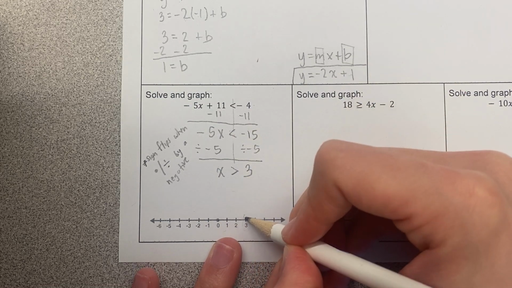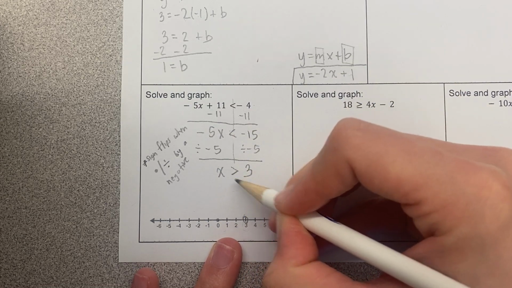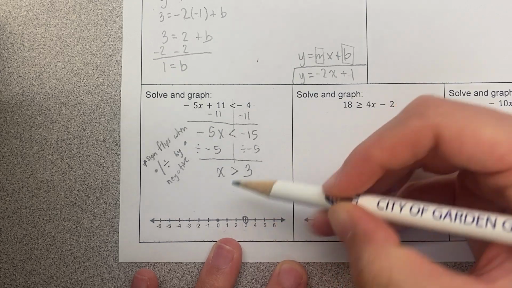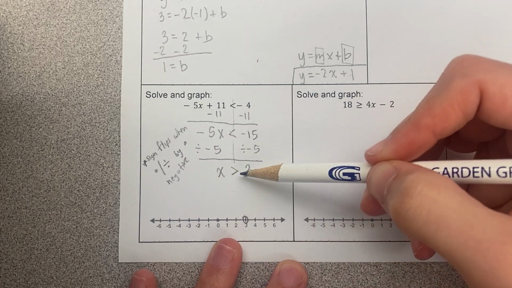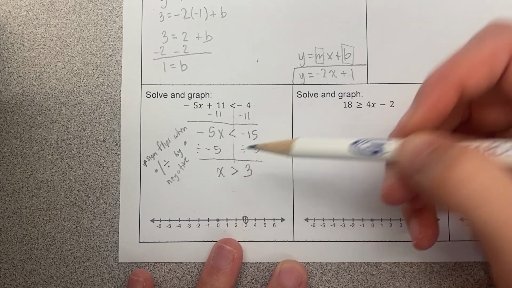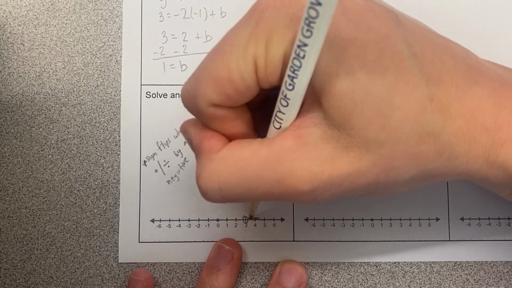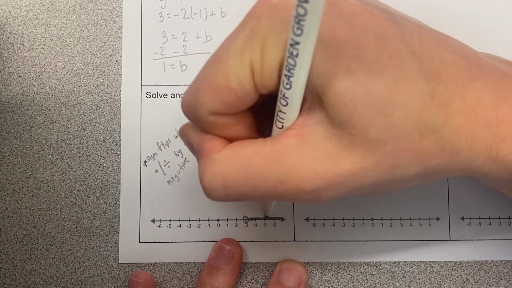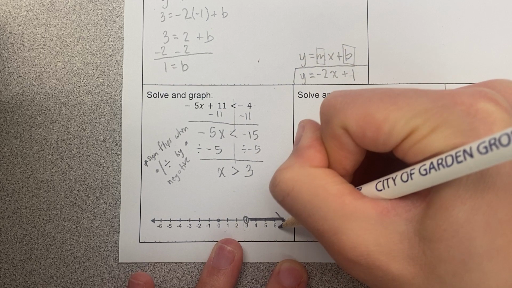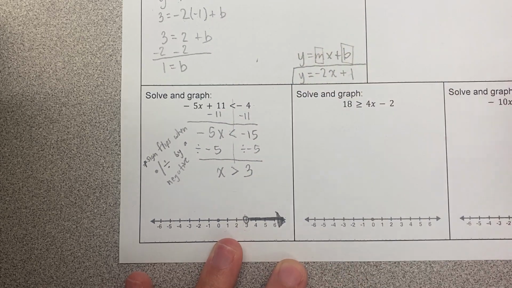So this is open circle because there's no line underneath, so open circle. And which way is it shaded? This is x is greater than 3, right? This is the greater than sign, so I'm going to shade these numbers that are greater than 3. Okay, so I shade it like this, and you can just kind of shade in the arrow at the end.